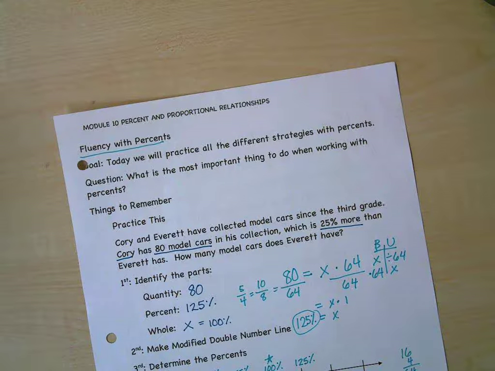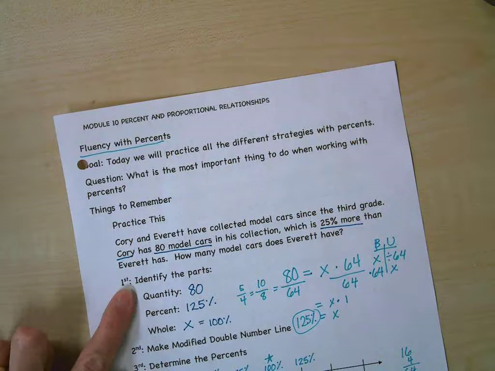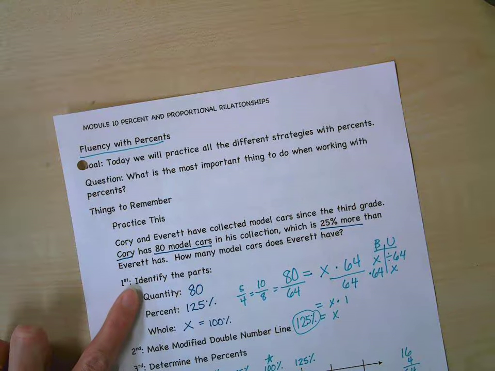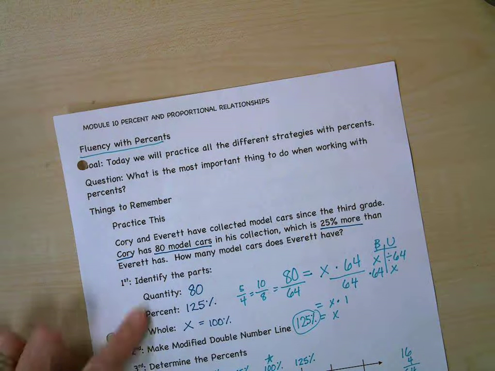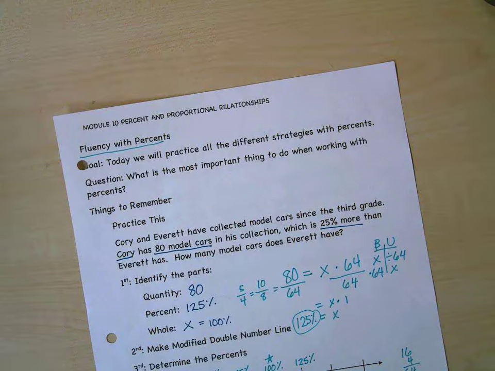So go back to our goal. Today we will practice all the different strategies with percents, which is what we just did. What is the most important thing to do when working with percents? The biggest hint I can give you is this step right here. The most important thing to do when you're working with percents is to make sure that you identify all of the parts that you have so that you can set it up correctly.